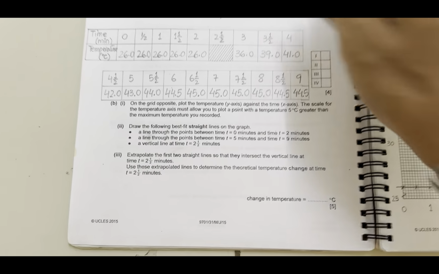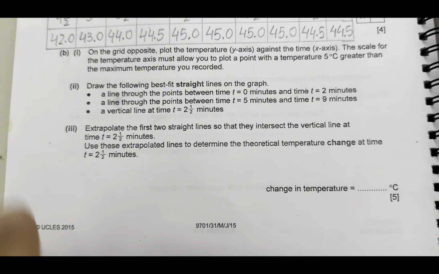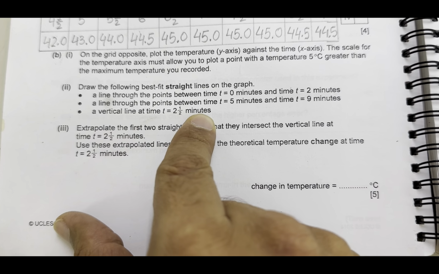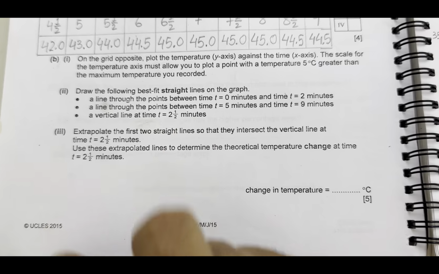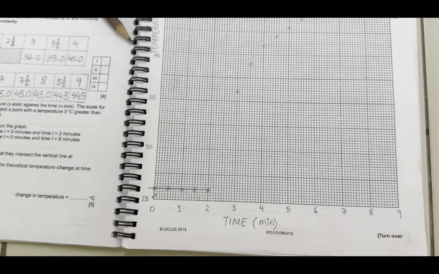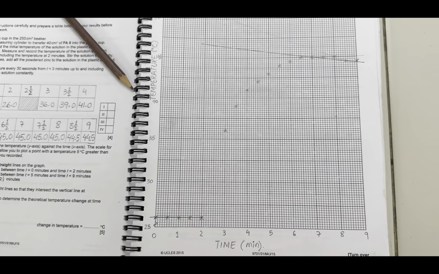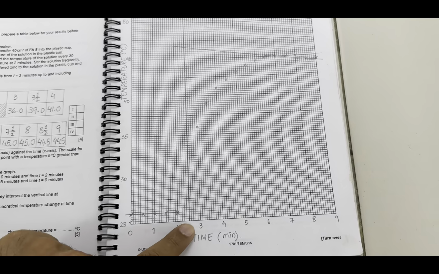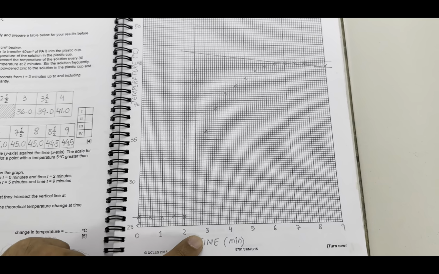Now let's proceed on to the next straight line, which says a vertical line at time 2.5 minutes. So let's draw a vertical straight line at 2.5 minutes. So this is our vertical line at 2.5 minutes.